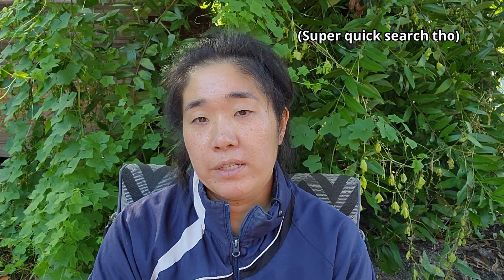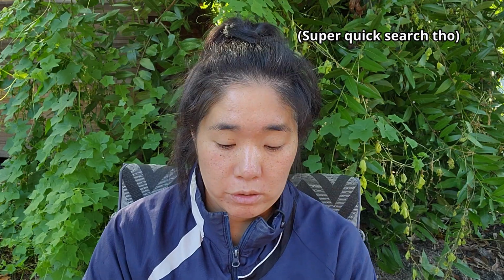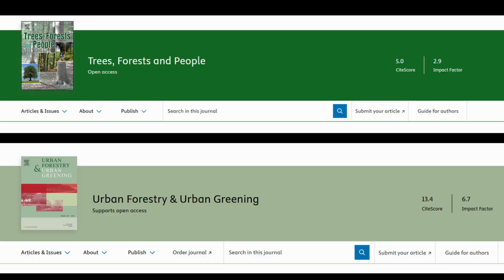I was not able to find the impact factor for Arboriculture and Urban Forestry, but here are impact factors for other tree-related journals I found. You should look at what date that article was published, because there may be newer research that has added to it or conflicted with it.